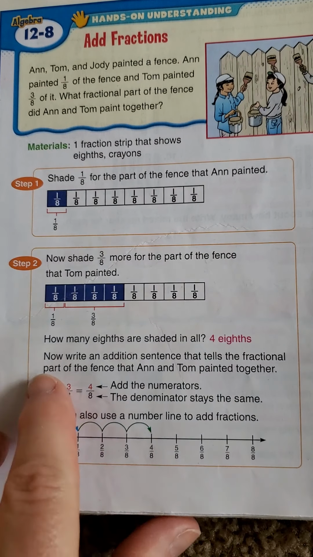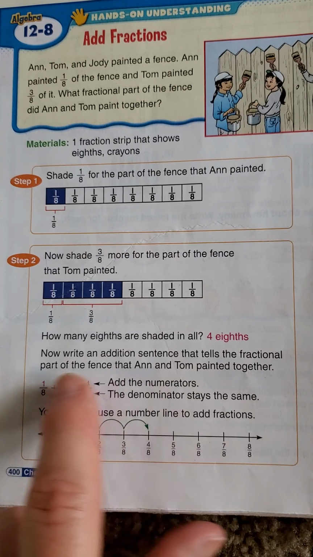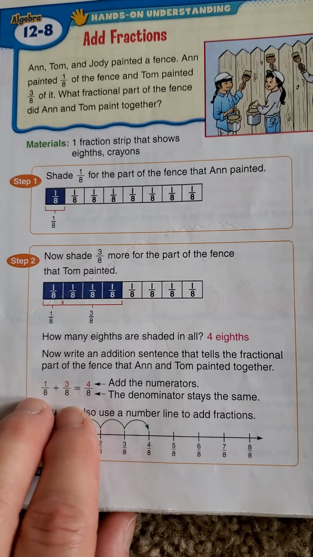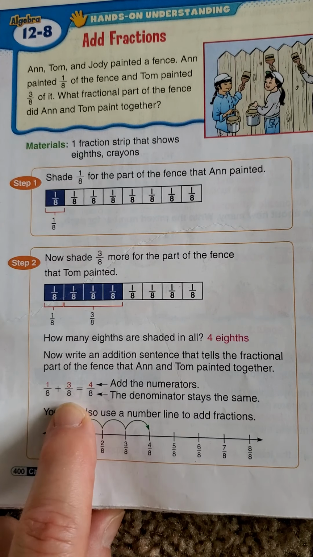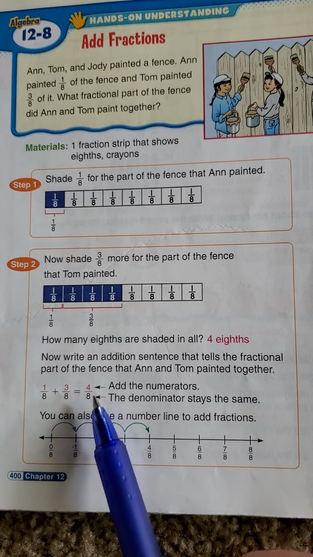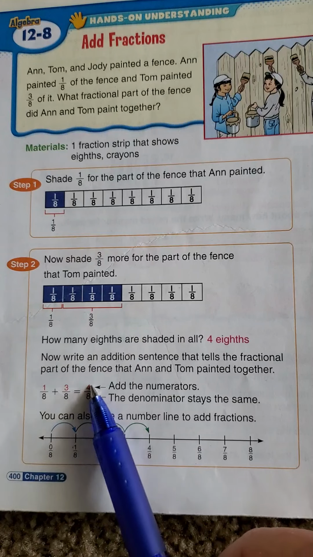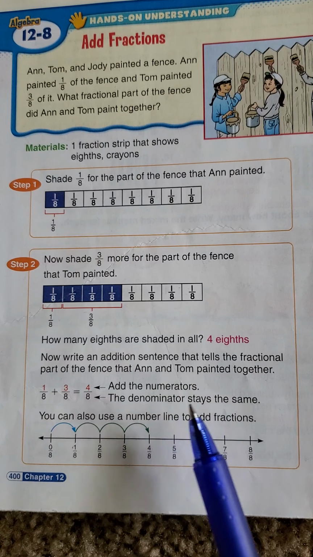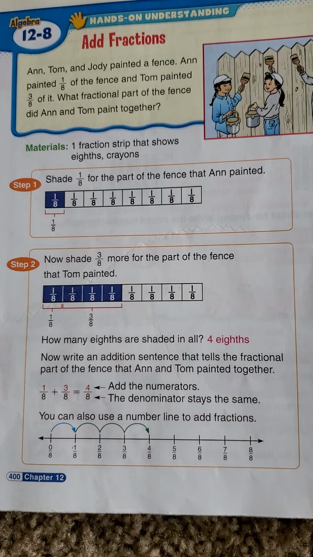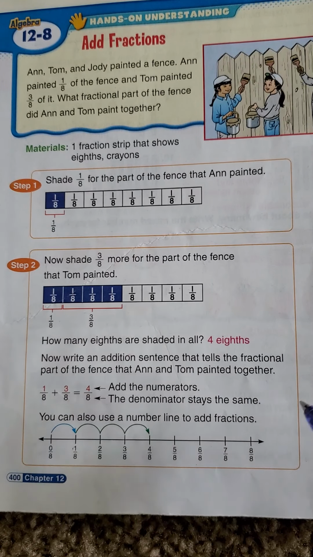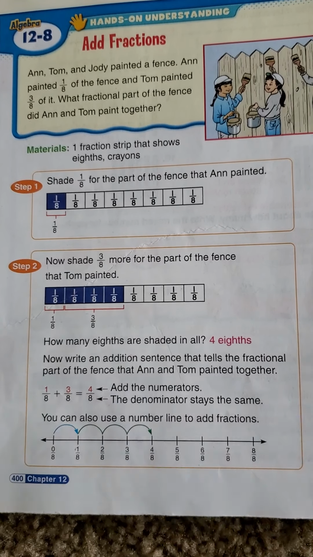4/8. Now write an addition sentence that tells the fractional part of the fence that Anne and Tom painted together. 1/8 plus 3/8 equals 4/8. Now add the numerators. 1, 3, 4. The denominator stays the same. Can you repeat that for me? The denominator remains the same. It stays the same. Don't change that. You do not add these. You only add the numerators.